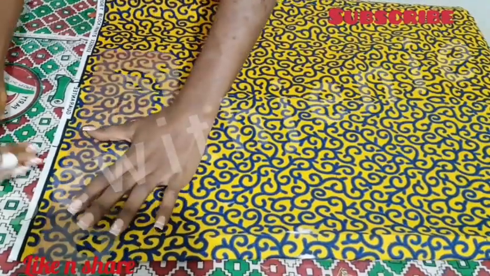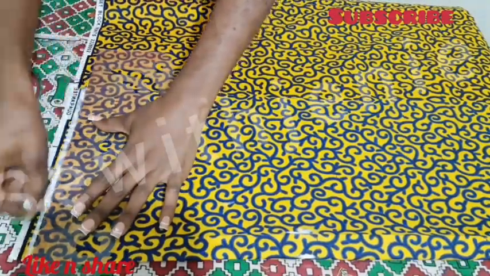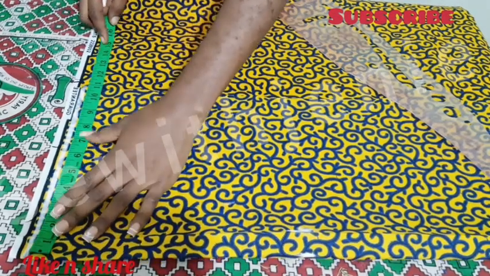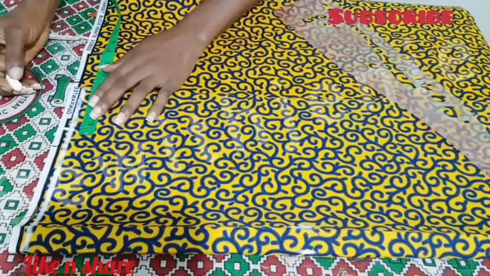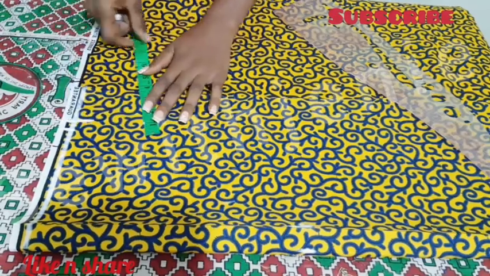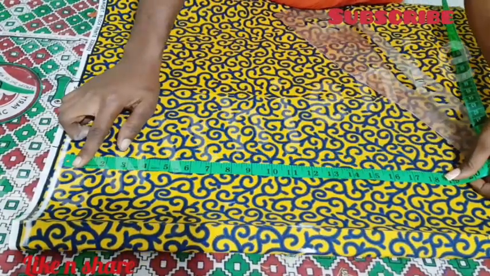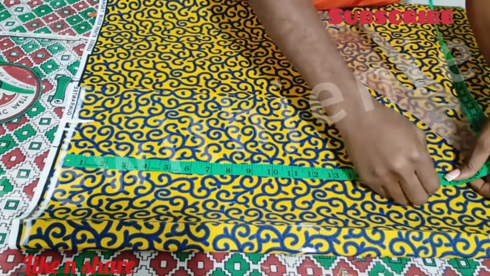Your biggest measurement divided by 4. That's your bust measurement divided by 4. I want it to be free, so I'm going to divide it by 4 and add some allowances to it. Now I mark the shoulder measurement, shoulder circumference divided by 2, and I added my allowance.